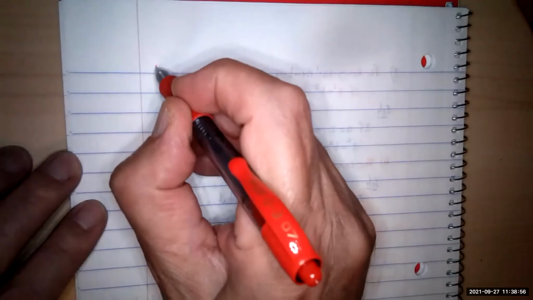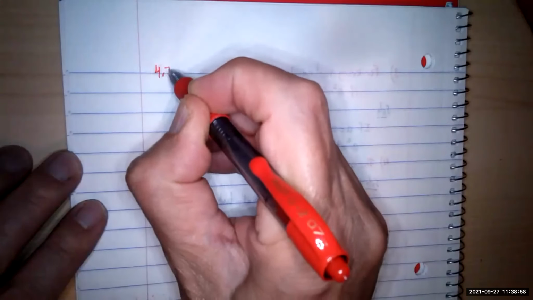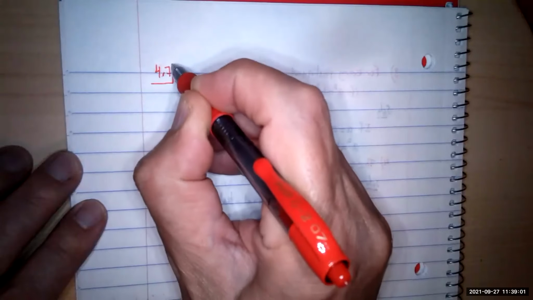Then we have one more method, mathematical induction, that would need all topics in chapter 5. This would be briefly in 4.7 in your book.